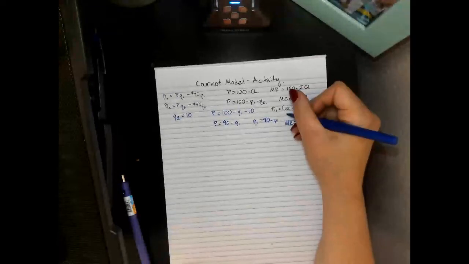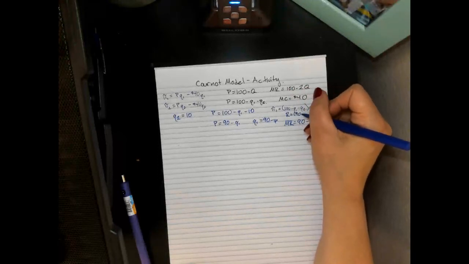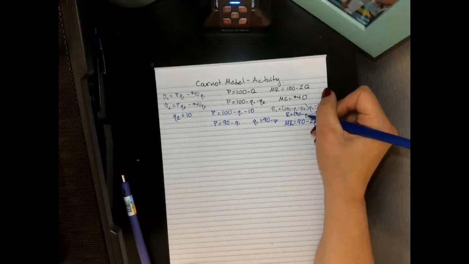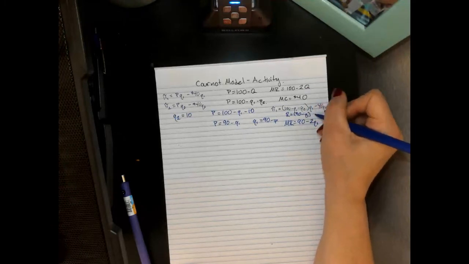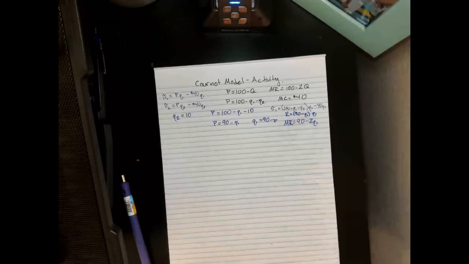And we can also think about the actual revenue being equal to 90 minus Q1 times Q1, because that's the price that our firm faces. So that helps us see how we derive those things.